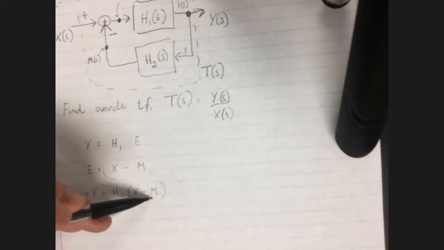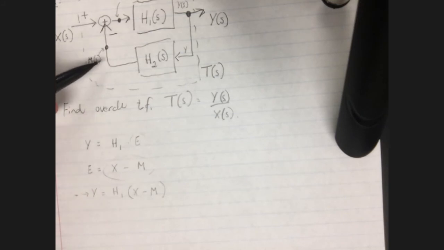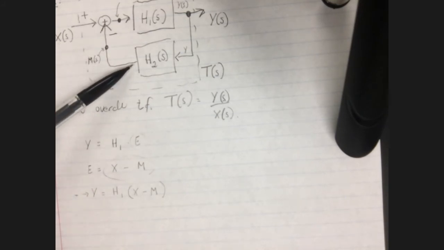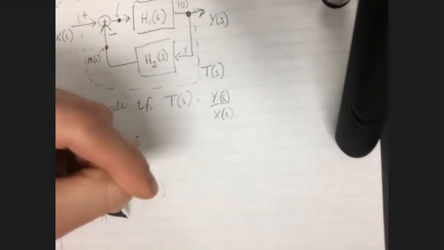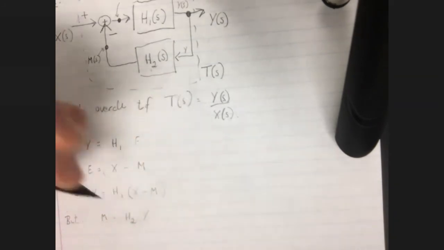However, M is still a problem. So I would write M as whatever it is. Notice M is coming over here leftward. So M is coming out of this one. So M is going to be H2 times Y. M in turn is H2 times Y.